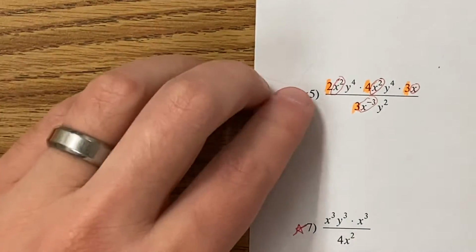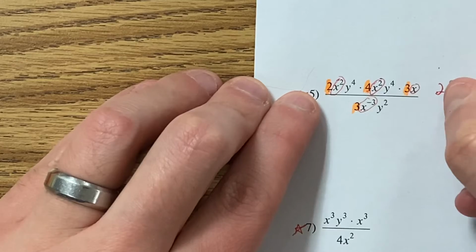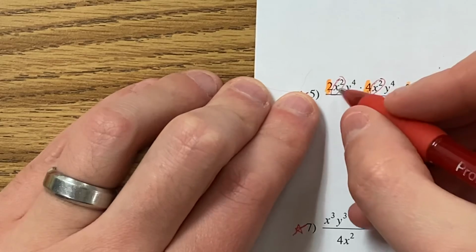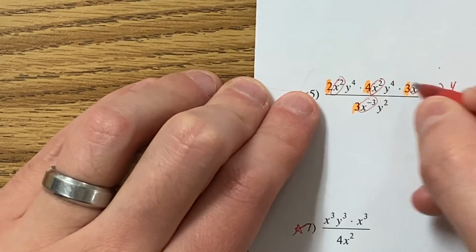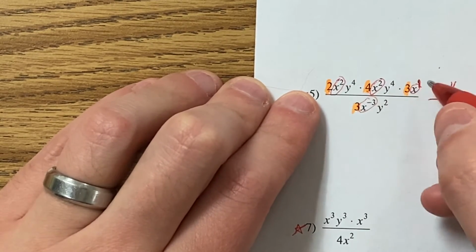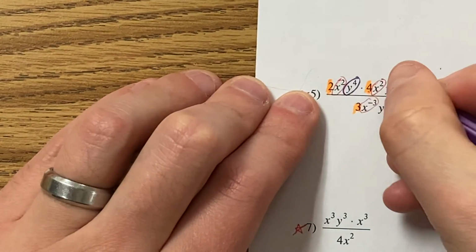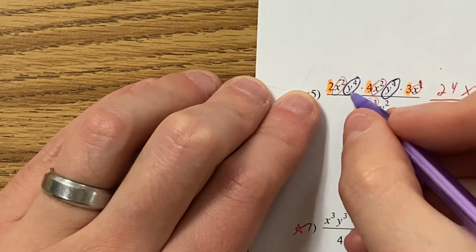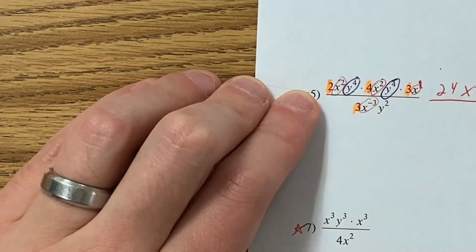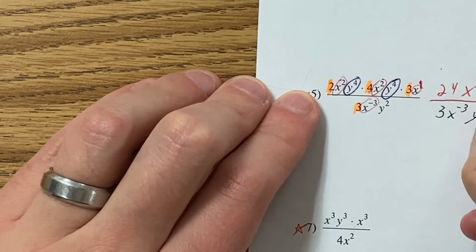So if I deal with the numbers, 2 times 4 is 8. 8 times 3 is 24. X squared, x. So I have 2 x's here, 2 x's here, and another x here. So 2 plus 2 plus 1 is 5. I got a y, and that's it. So y to the 4th, another y to the 4th is a y to the 8th. And then on the bottom, I'm just gonna keep it the same since there's only one of each right now.